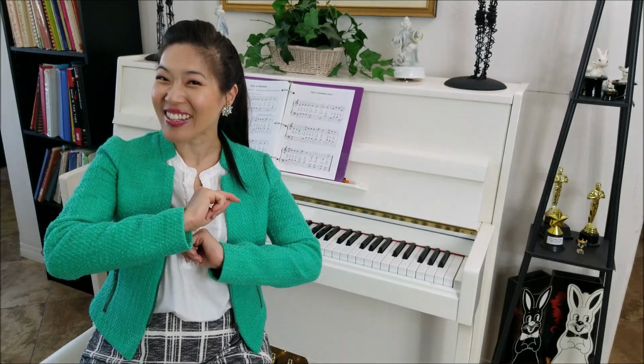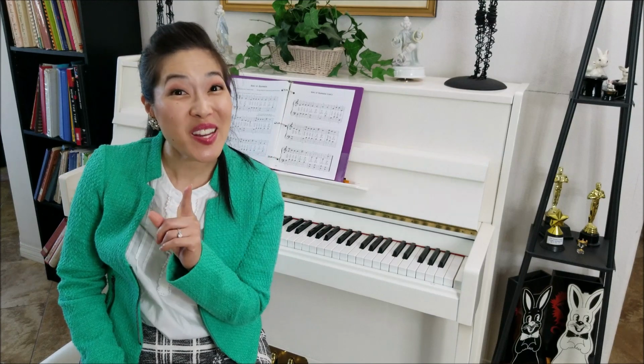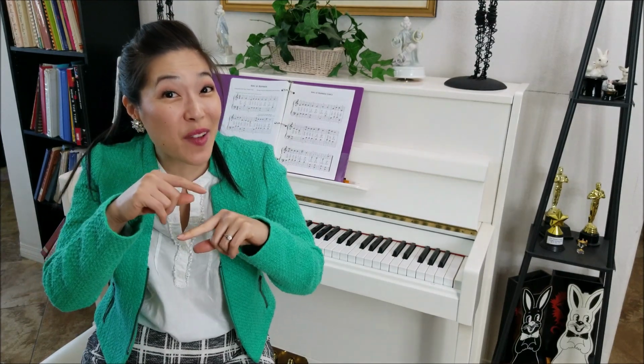So good job, everyone! I have a challenge for you. The challenge is to get so good at playing this song that you can sing the solfege with it. We're gonna put another video up that has the music and the solfege at the same time so you can practice singing and playing. So when you're ready for the challenge, go check it out.